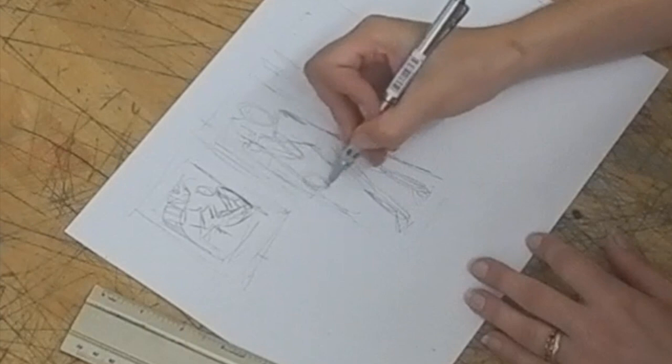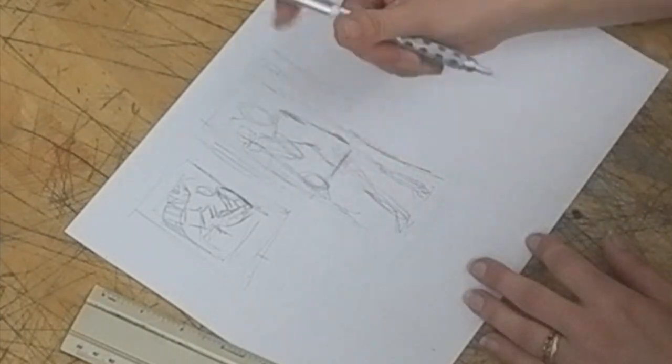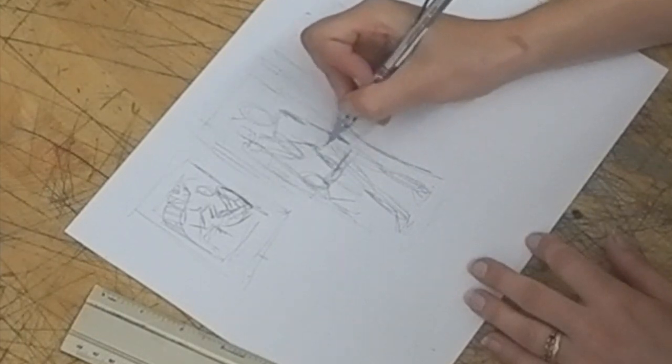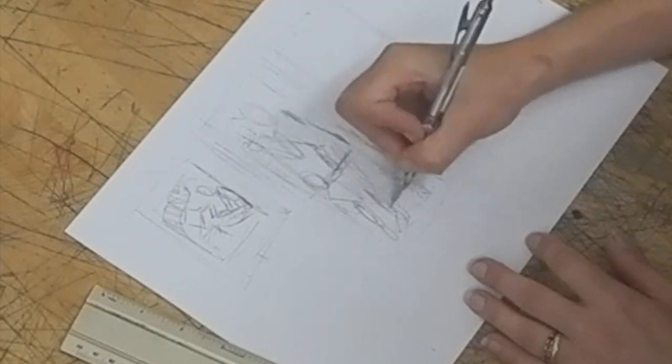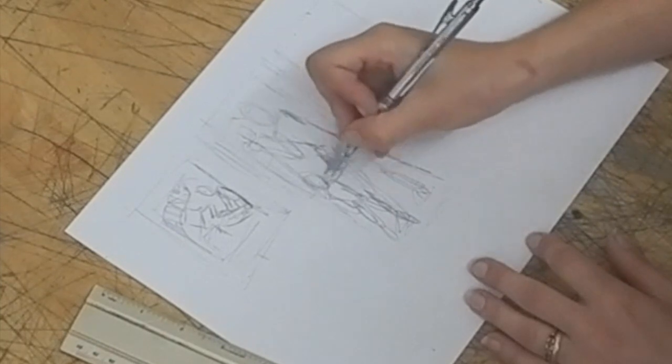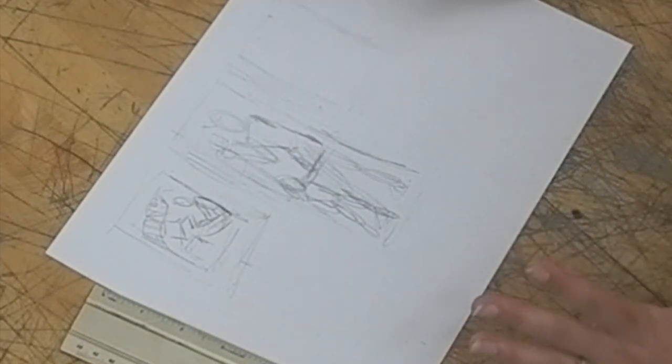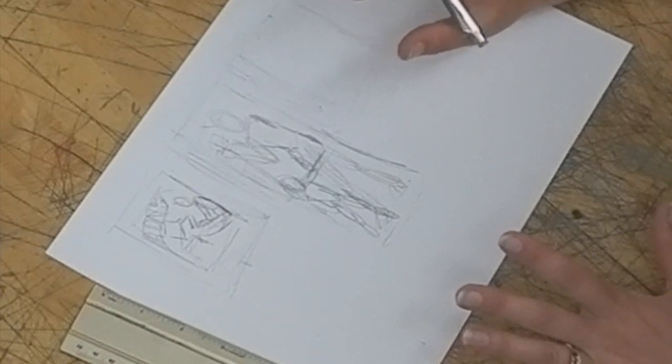And you know what? Since my son was helping, and grabbing at me. So maybe that's my next panel. If I want to add text, I can. I don't have to, though.